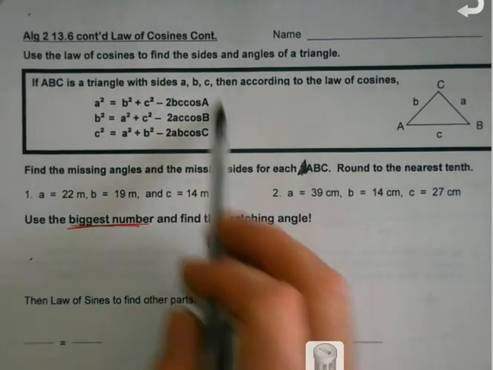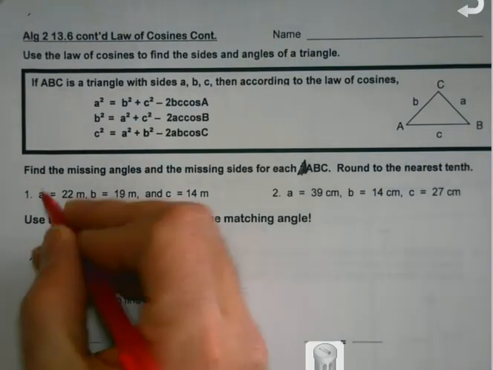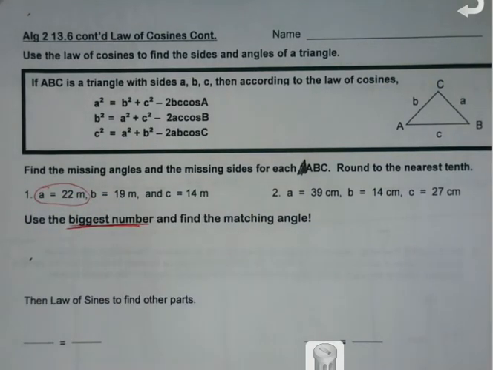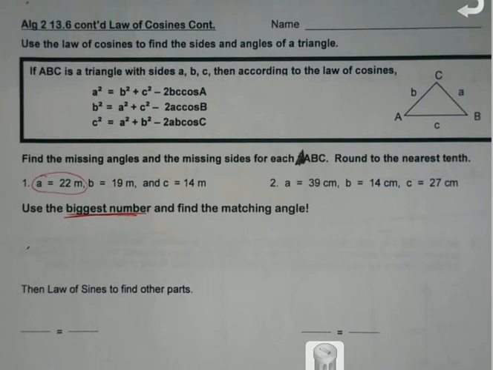I will give you this part when we're doing quizzes and tests, but you've got to know how to use it. So when we're doing number one here, I am going to start my adventure finding angle A because side A is the biggest one. And this is not optional. You can't flip around and do them any way you want, because sometimes there will be a very small difference in your answer, but other times it's going to be very, very large if you don't do it the same way.